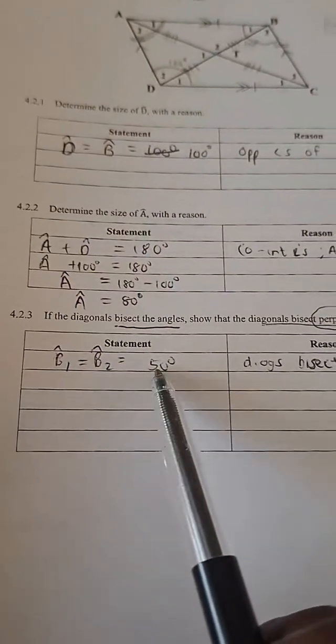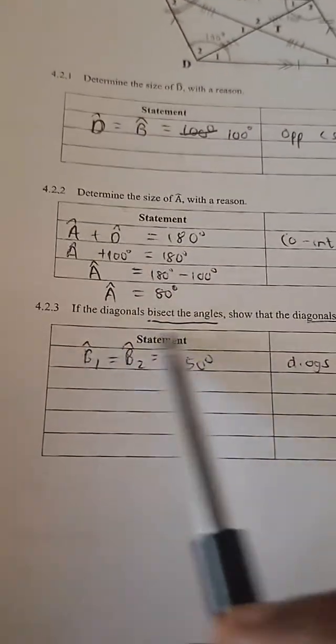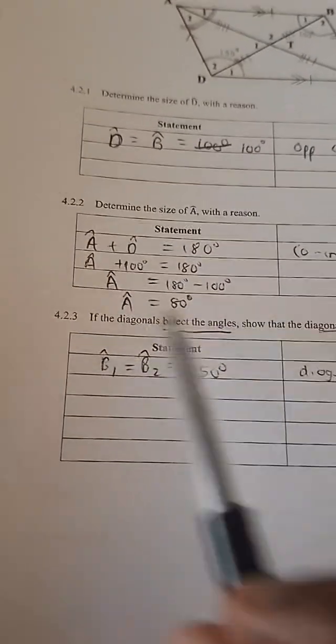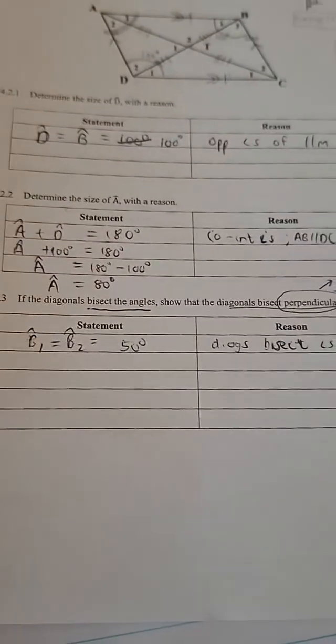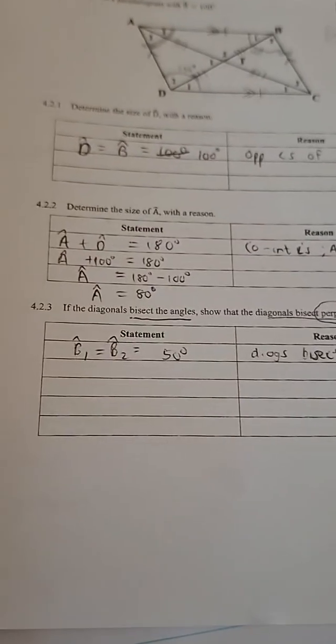So if you say angle B1 is equal to angle B2 is equal to 50 degrees, and you say given, yes, you are using the information that is given to you, all right? Me, I'm just deciding to actually write it out because I don't want anyone to tell me anything. But if you say given, you are 100% correct. No, not a problem.